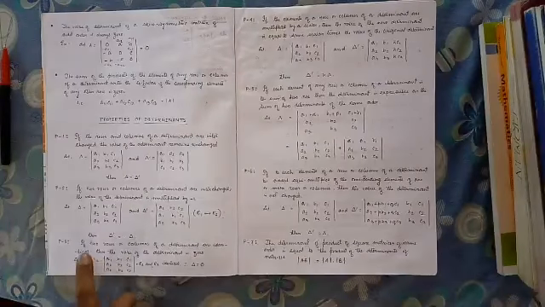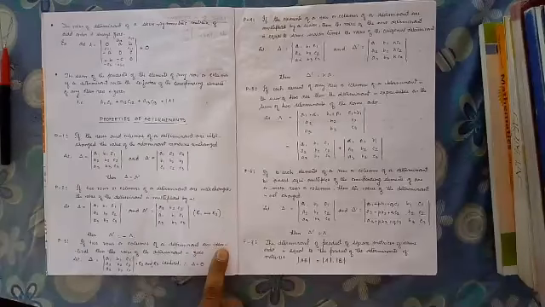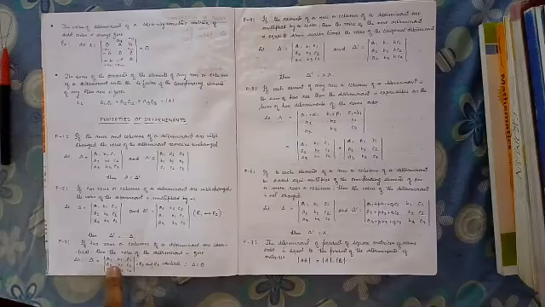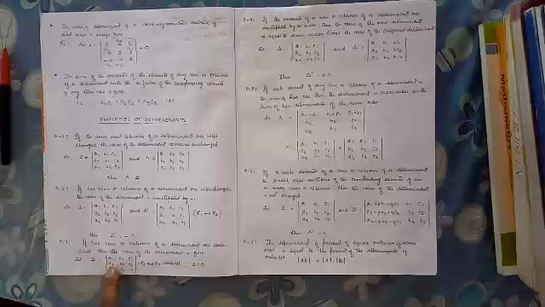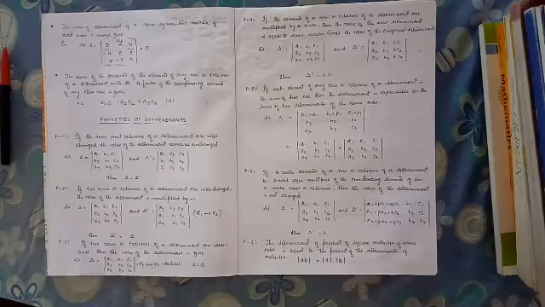Property 3. If two rows or columns of a determinant are identical, then the value of the determinant is 0. There is A1 B1 C1, A2 B2 C2, A2 B2 C2. What we see? R2 and R3 are identical. So the value of this determinant will be 0.